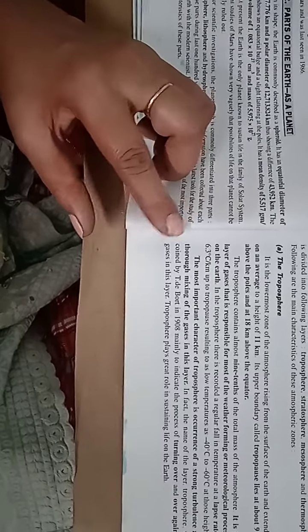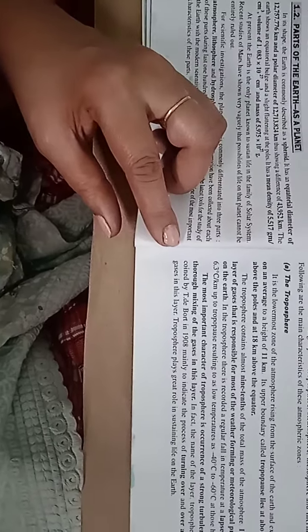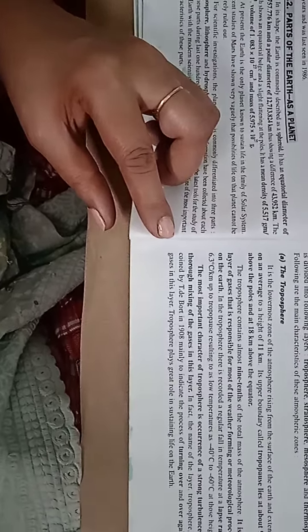The most important character of the troposphere is the occurrence of strong turbulence and a thorough mixing of the gases in this layer. In fact, the name of the layer, troposphere, was coined by T.D. Bort in 1908 mainly to indicate the process of turning over and over again of gases in this layer. The troposphere plays a great role in sustaining life on the Earth.